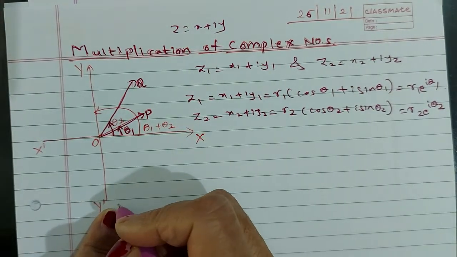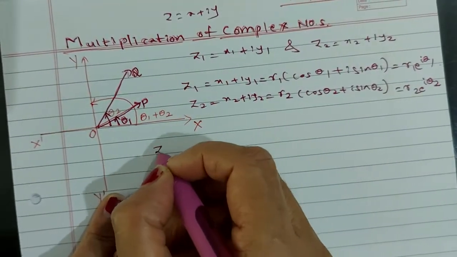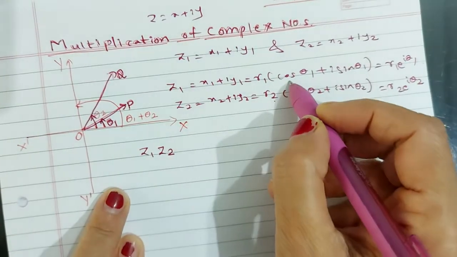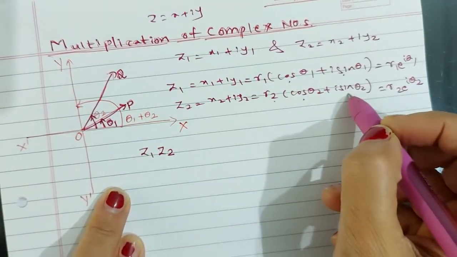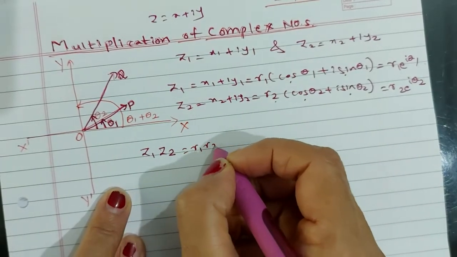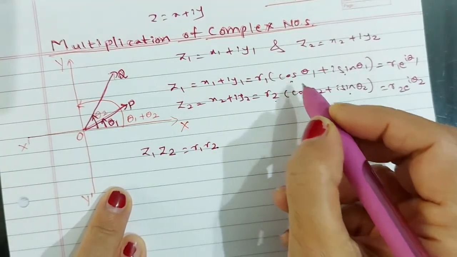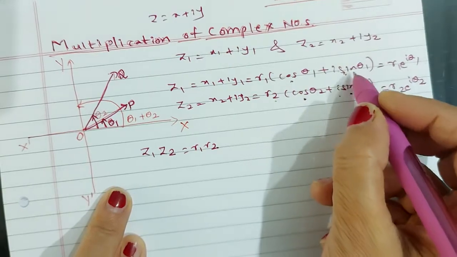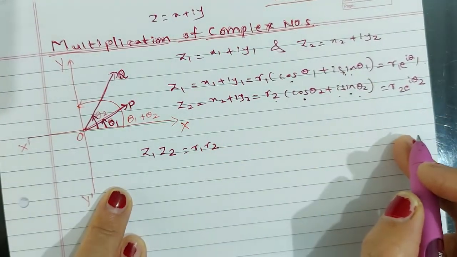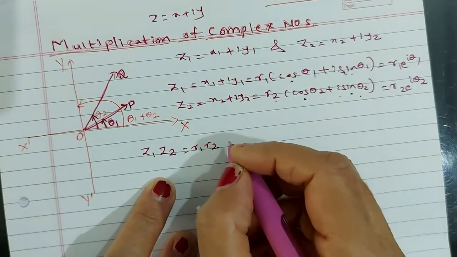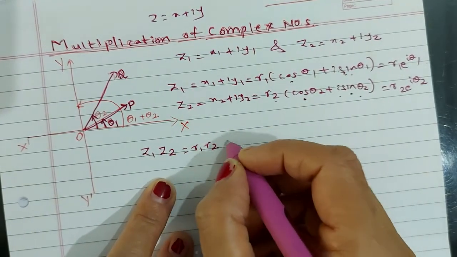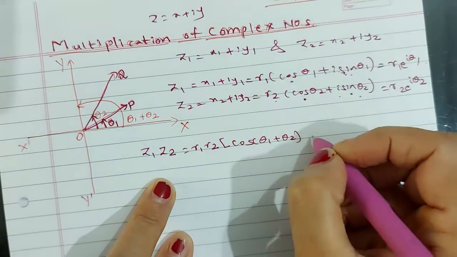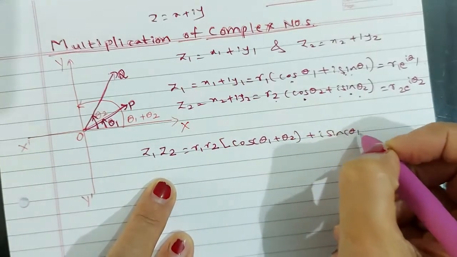Now when I multiply these two, which means z1 into z2, how will I multiply them? As usual: r1 r2 into (cos theta 1 plus i sin theta 1) into (cos theta 2 plus i sin theta 2). So I can write in short r1 r2 (cos theta 1 cos theta 2, plus i cos theta 1 sin theta 2, plus i sin theta 1 cos theta 2, plus i square sin theta 1 sin theta 2). All this can in short be written as r1 r2, and I directly write the third step: cos of (theta 1 plus theta 2) plus i sin of (theta 1 plus theta 2).